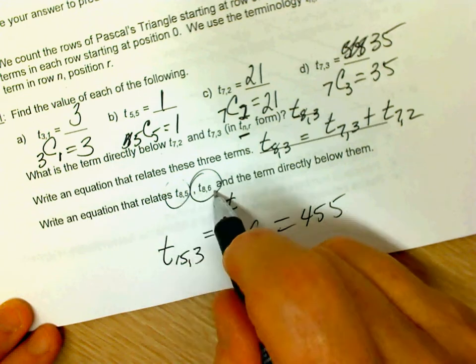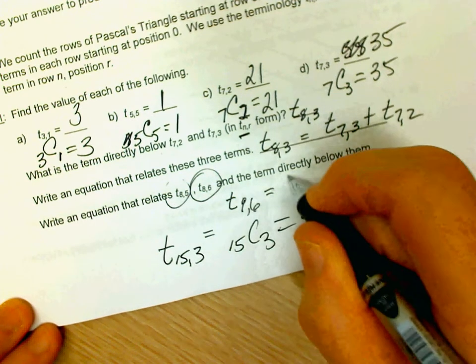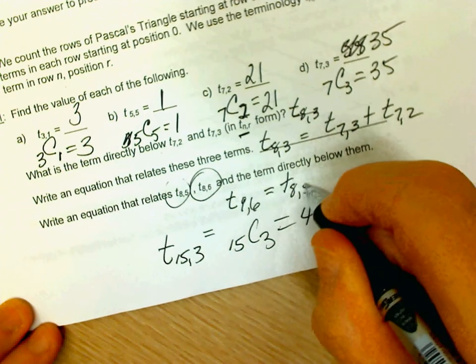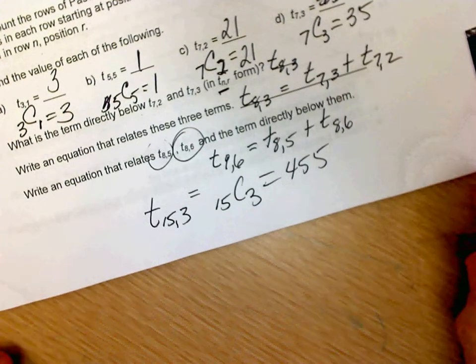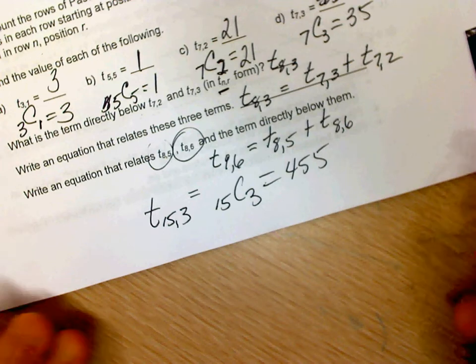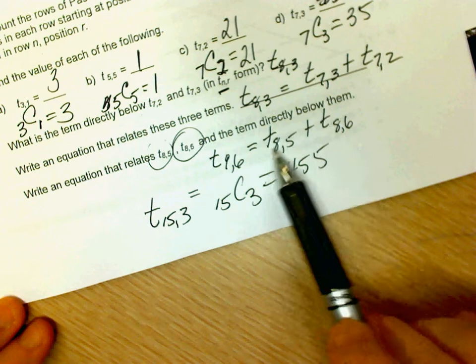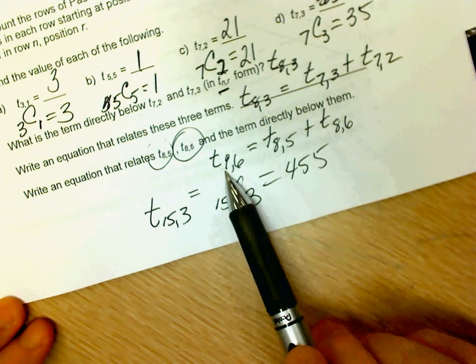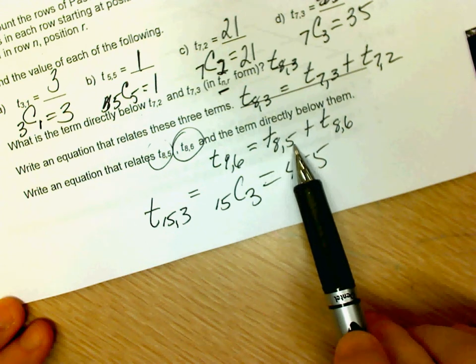T(9,6) equals T(8,5) plus T(8,6). Okay. So the sum of the terms in the 8th row add up to the entry in the 9th row. So if it's T(8,5) and T(8,6), then the sum of those two is T(9,6).